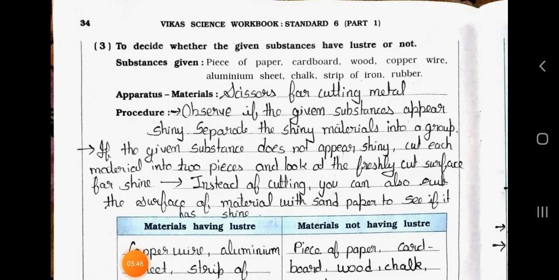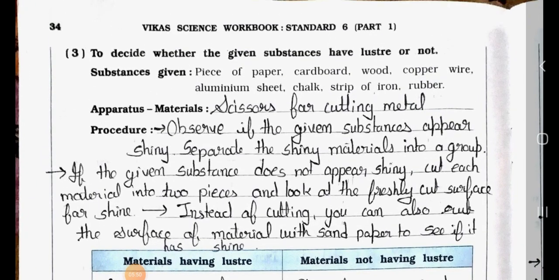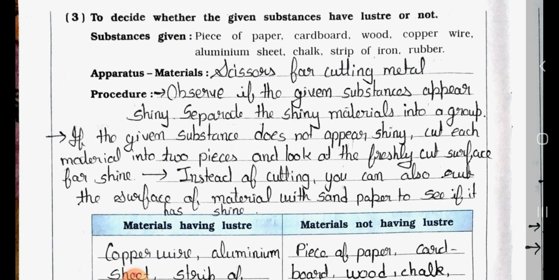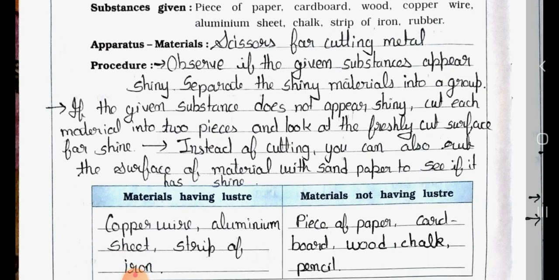Number 3. To decide whether the given substances have luster or not. See the substances given: piece of paper, cardboard, wood, copper wire, aluminium sheet, chalk, strip of iron and rubber. Apparatus and materials are scissors for cutting metal, and procedure is: observe if the given substance appears shiny, separate the shiny materials into a group.